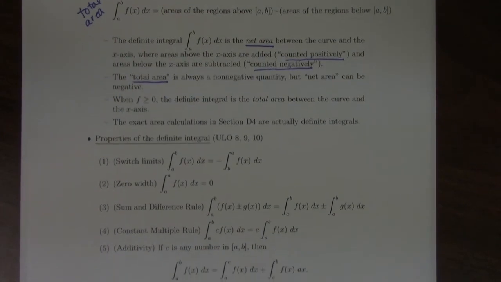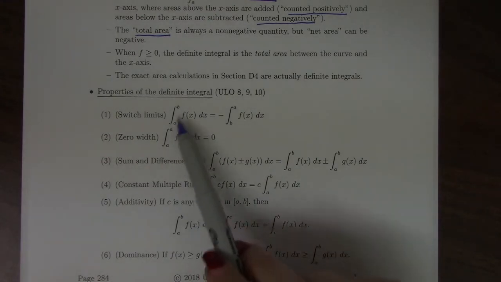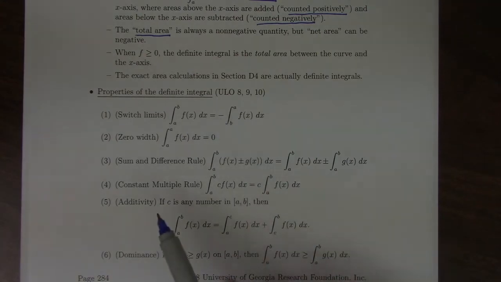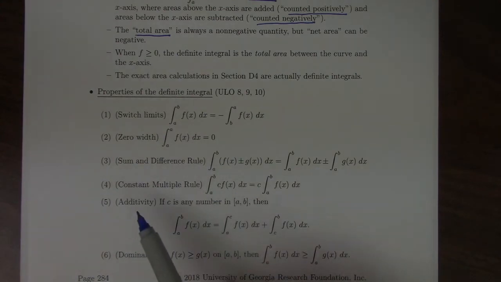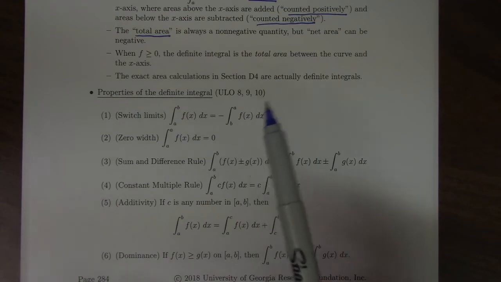There's some properties of the integral that we need to make sure we understand. If you reverse the order of these limits, well, then you get the same value in the integral, but now the sign is changed by -1. If you are going from the same value to the same value, so from a to a, that area is 0 because you basically have no width.